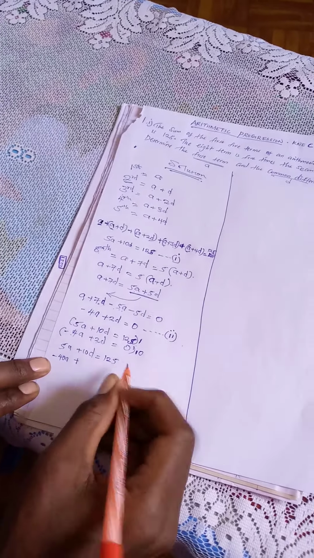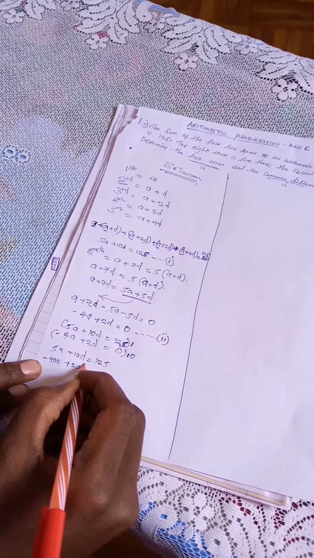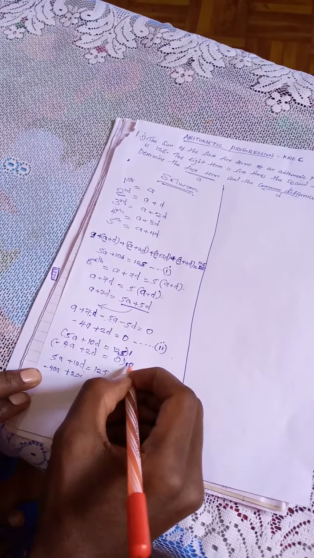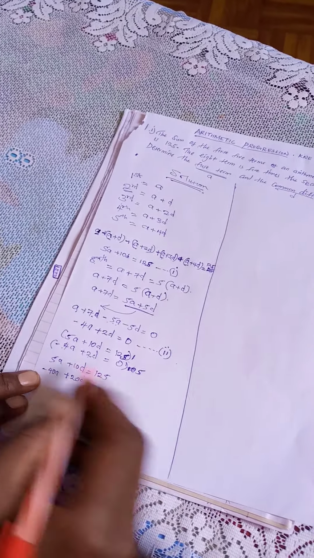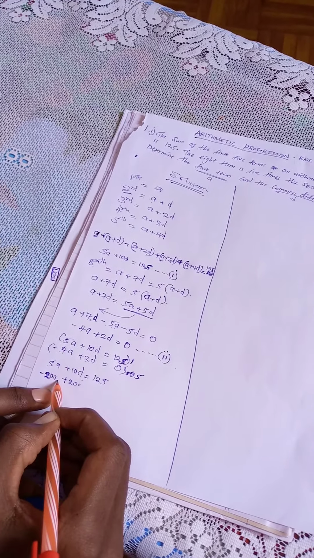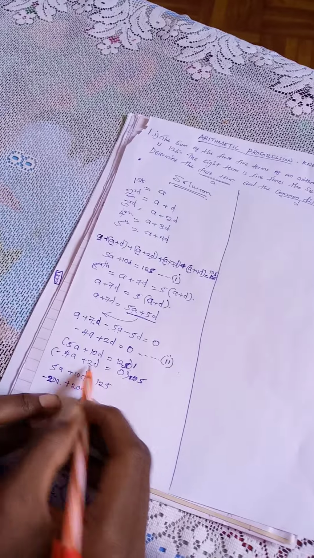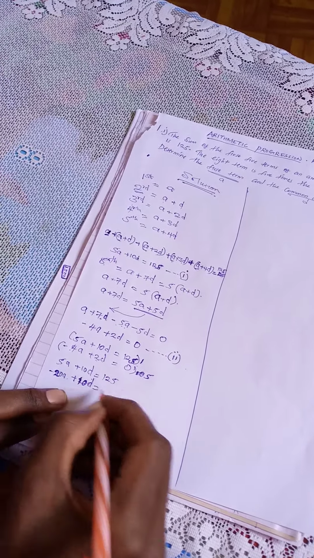It is supposed to be 5. Sorry for that. So this will be negative 20A. Then 5 times 2 is 10, 10D is equal to 0.